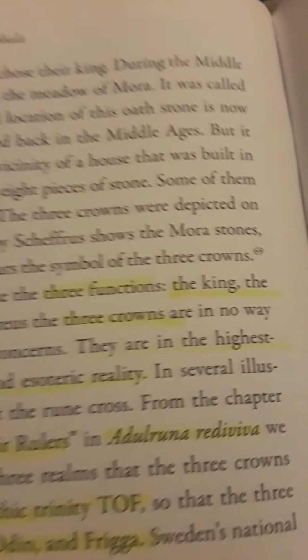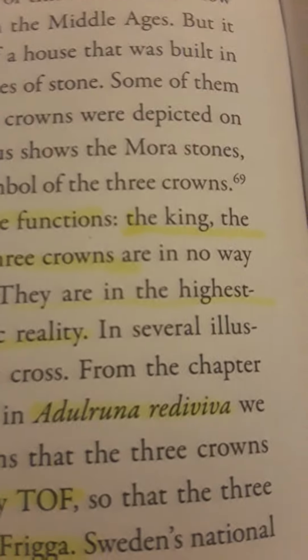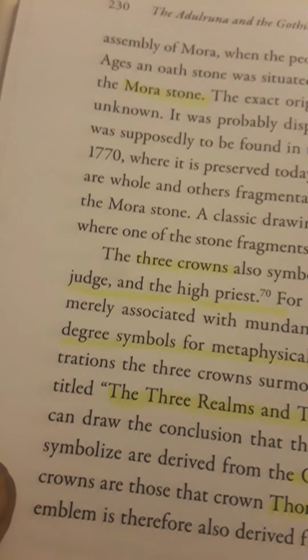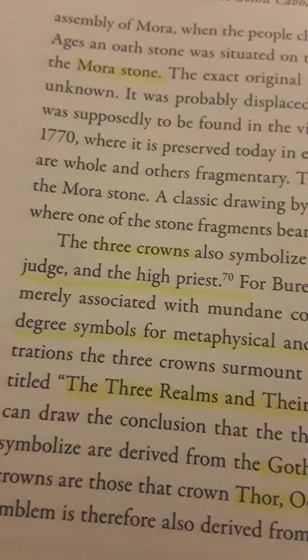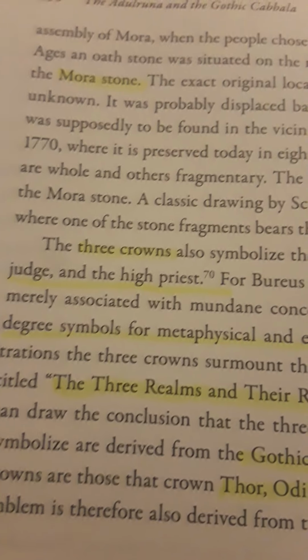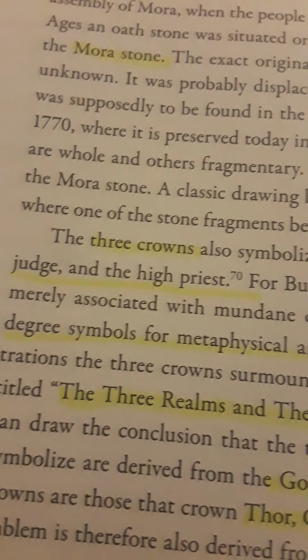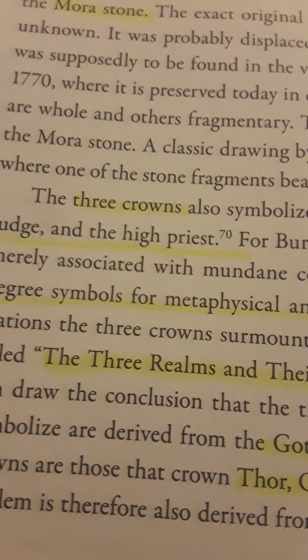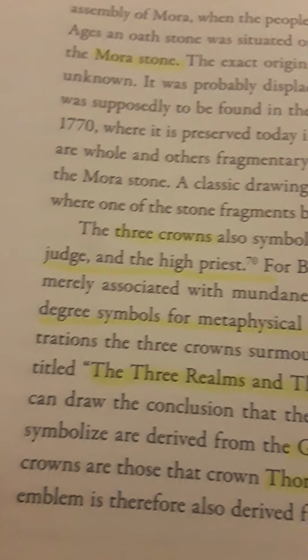So you gotta think about it. The king is like the person that gives law. The judge, of course, judges who's right and who's wrong. But the high priest is more of a spiritual person that pretty much can be consulted by the king and the judge in order for morality or something spiritual.